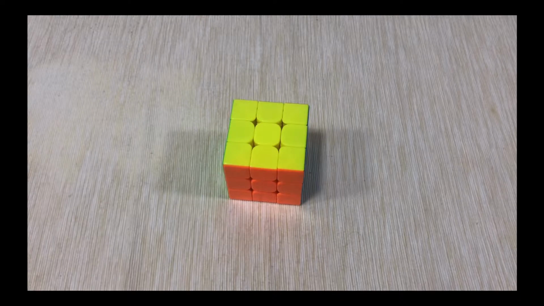Hey guys, and welcome to another new video where today we're going to be talking about all the notations in a 3x3 cube. So let's start.